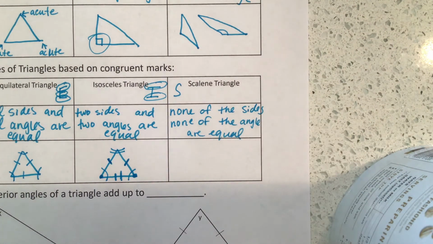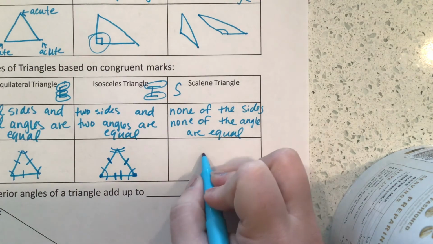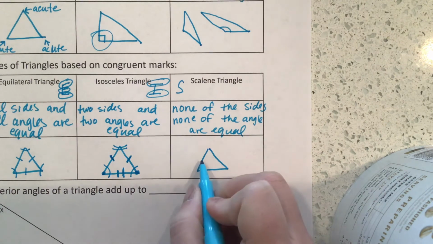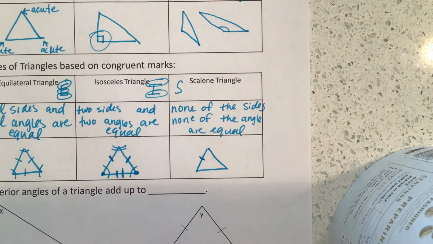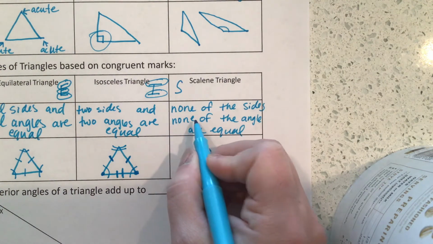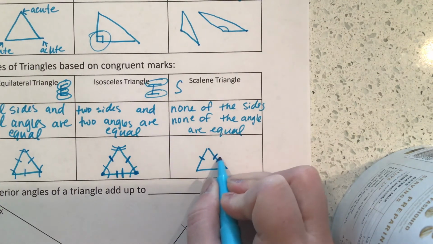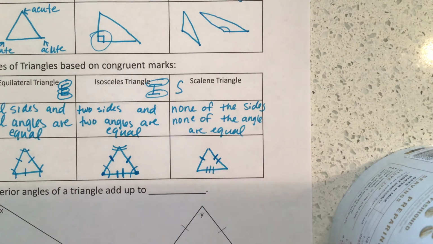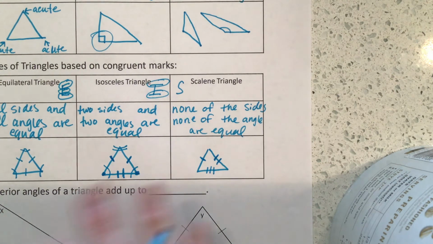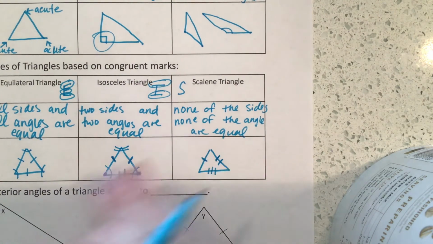None of the sides and none of the angles are equal or the same. So this one gets a little bit more complicated when we draw because we're going to have a lot of marks going on. If I put 1 mark here, I can't put just 1 mark on this side because the definition says none of them are the same. So I have to put 2 marks here and 3 marks on the other side to show that none of them are the same. Even if they look it, the measurements are there.